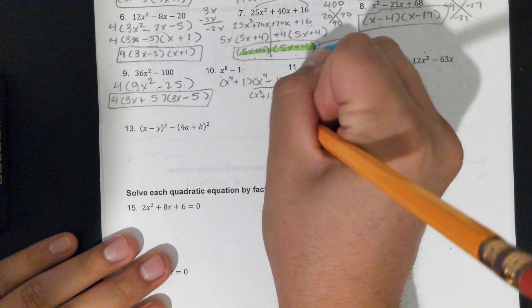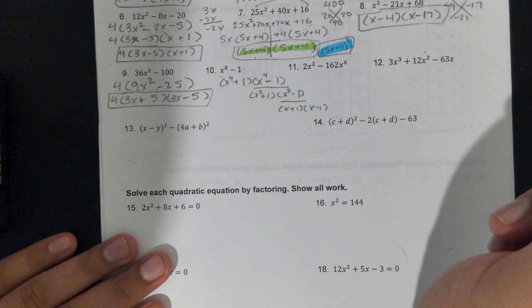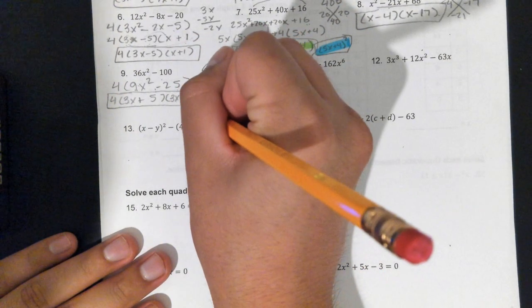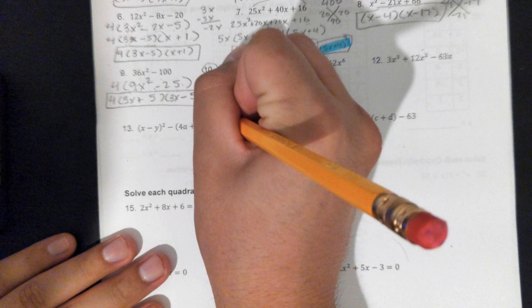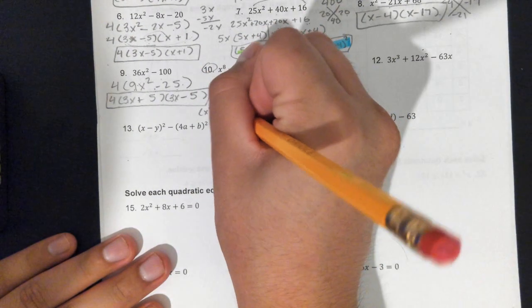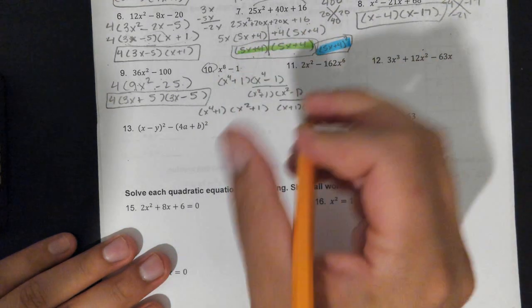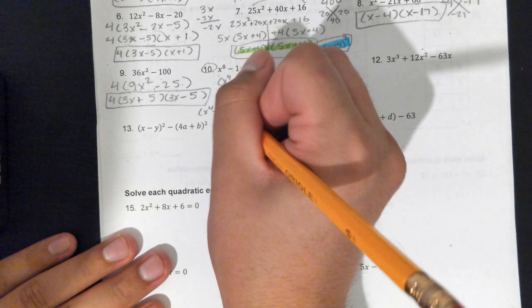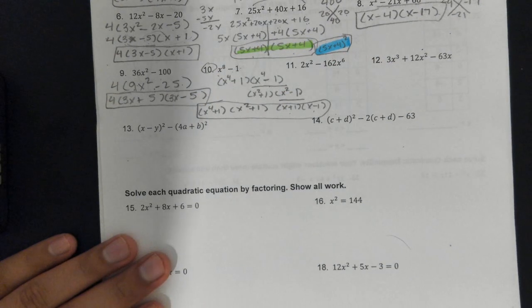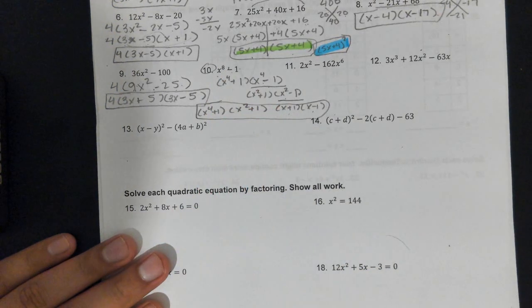You would get x plus 1, x minus 1. Alright, so these would be your factors for number 10. We have x to the power of 4 plus 1, x squared plus 1, and then x plus 1, x minus 1. So this one had 1, 2, 3 difference of squares in it.